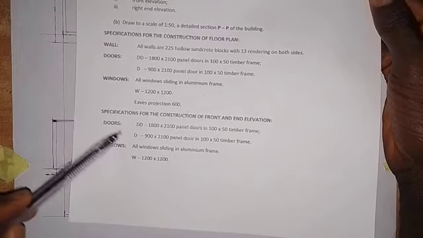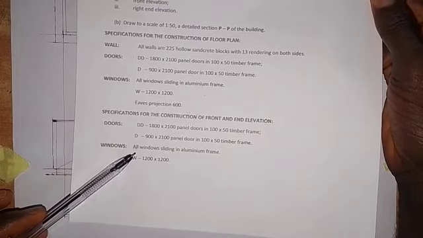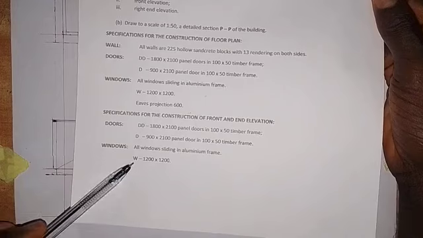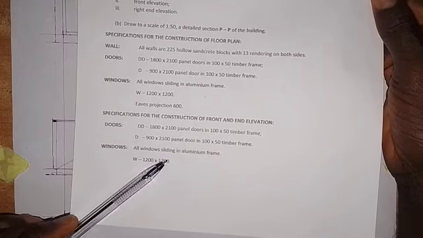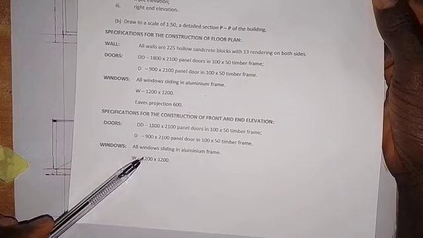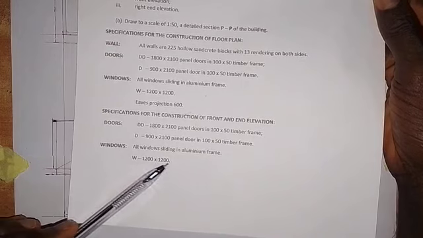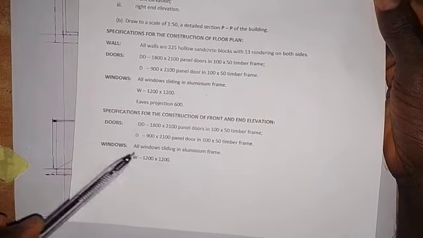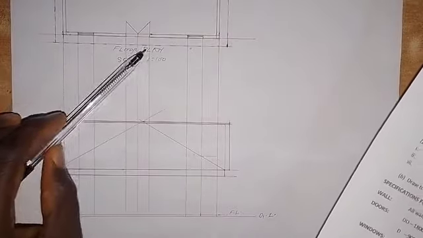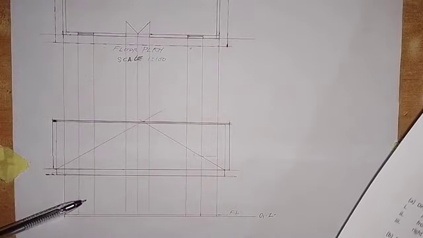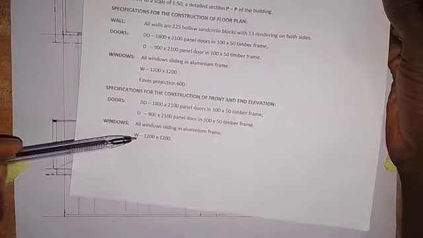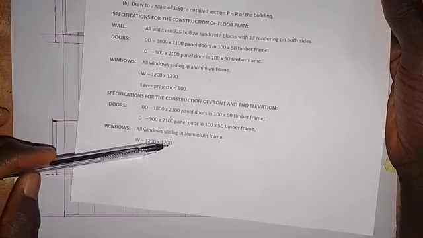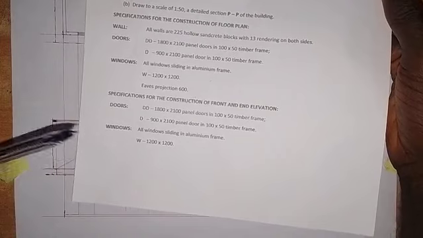As we have used it in the plan, all windows are sliding in aluminum frame. And for the dimensions of the windows, we have 1200 by 1200. As I said, the first one is the width, while the second one is the height of the window. We have made use of the width of the window in the floor plan as we have it here, and that is what we have projected here. So 12 millimeters down. The height is also 1200, so if we divide by 100, that will also give us 12.